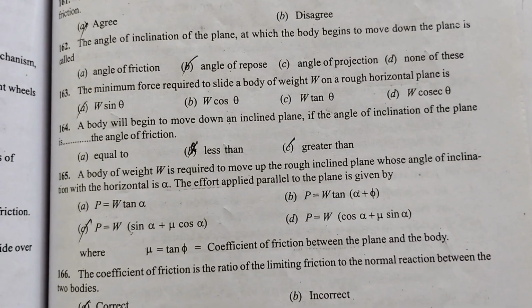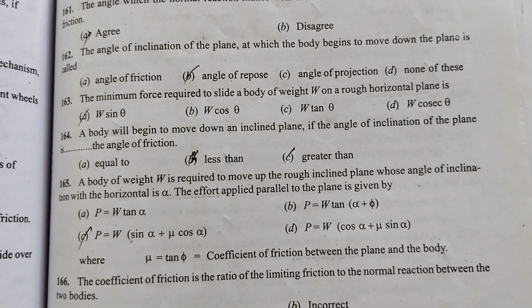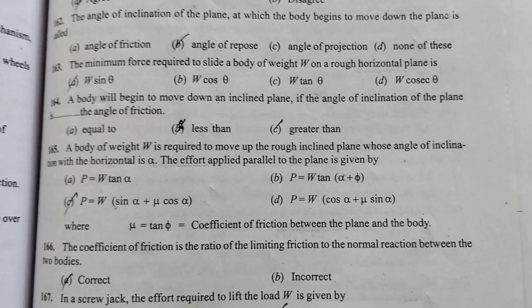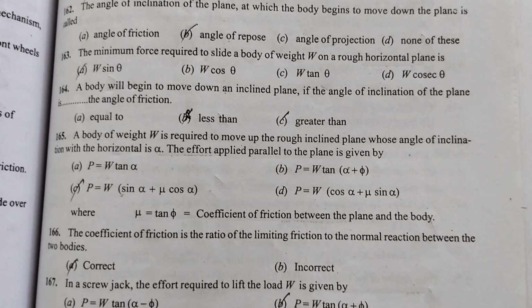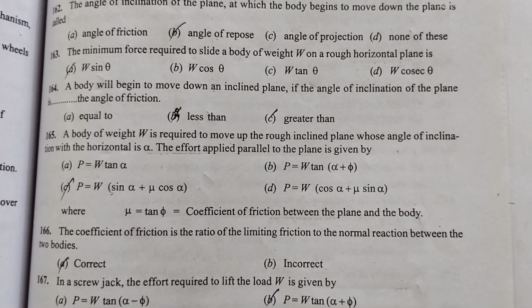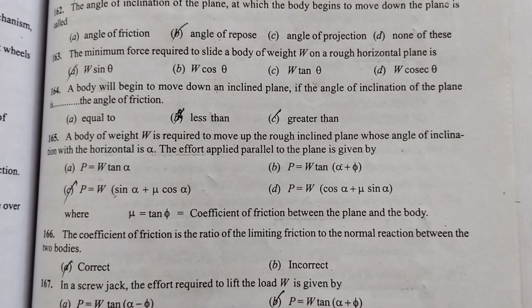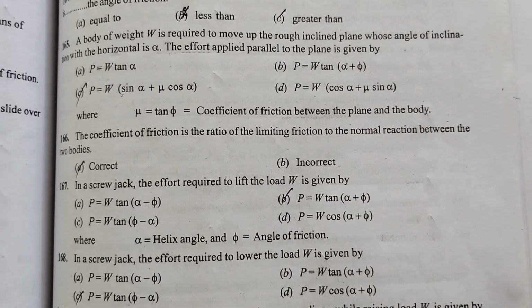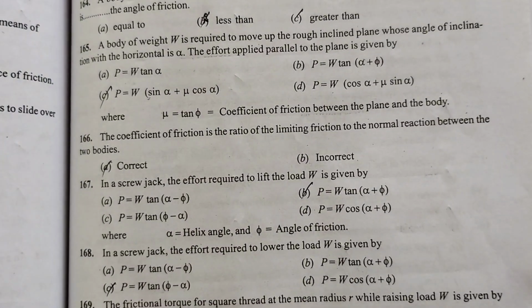The minimum force required to slide a body of weight W on a rough horizontal plane is W sin theta. A body will begin to move down an inclined plane if the angle of inclination of the plane is greater than the angle of friction. For a body of weight W moved up a rough inclined plane whose angle of inclination with the horizontal is alpha, the effort parallel to the plane will be P equal to W (sin alpha plus mu cos alpha). The coefficient of friction is the ratio of limiting friction to the normal reaction between the two bodies. This is correct.